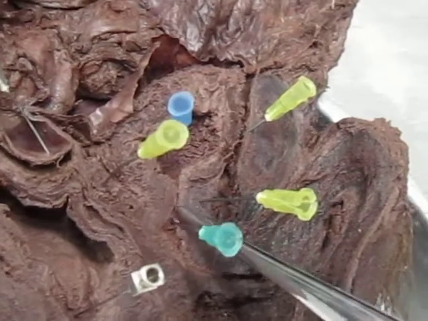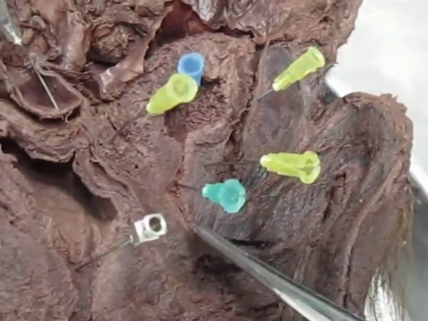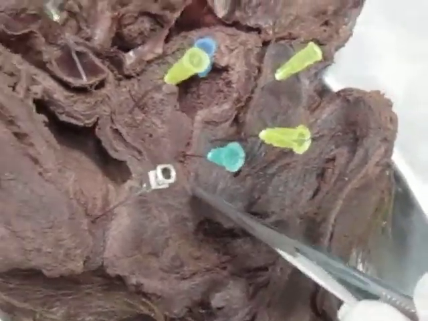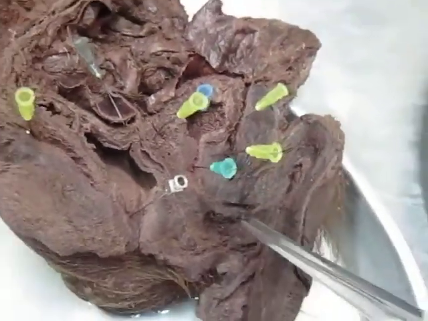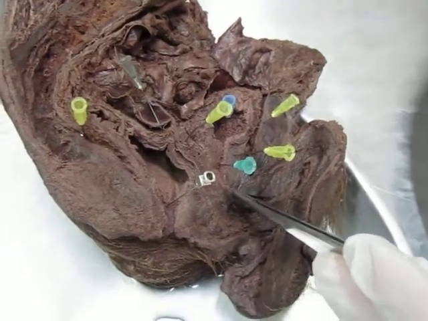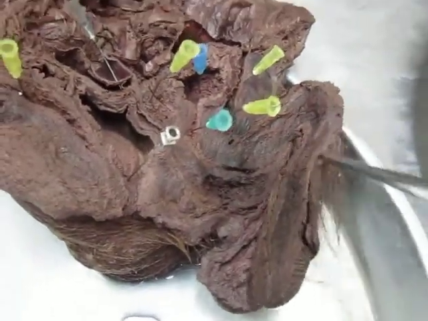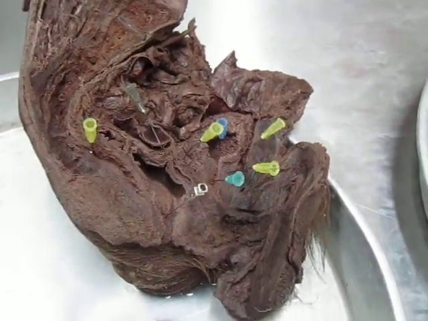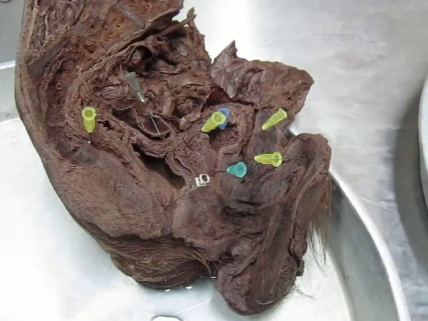Yes, and into the prostate, this is a prostatic part of urethra. It continues in the membranous part, exactly here, and spongy part in the spongy body of the penis.